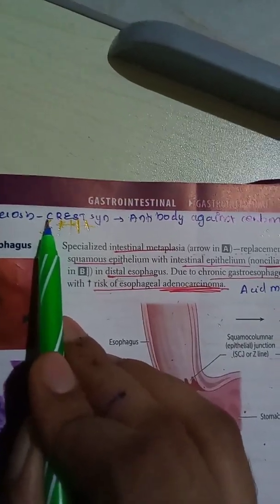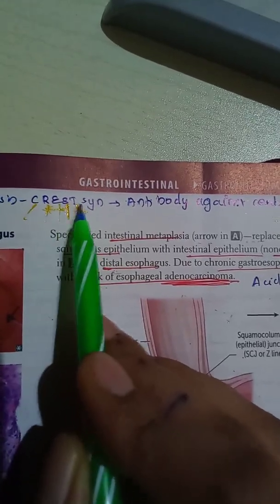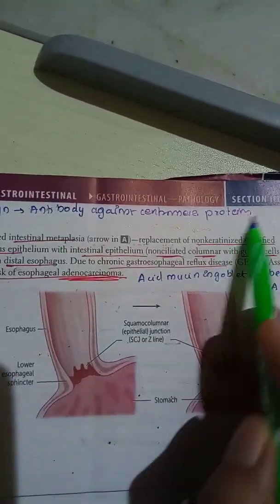So here we have written systemic sclerosis. We have got CREST syndrome and systemic sclerosis, right? We have got calcinosis cutis, Raynaud's phenomenon, esophageal dysmotility, then sclerodactyly and telangiectasia. These are the CREST syndrome that is seen in systemic sclerosis. Here, what is the antibody? The antibody is against centromere protein. Centromere protein antibody is seen.